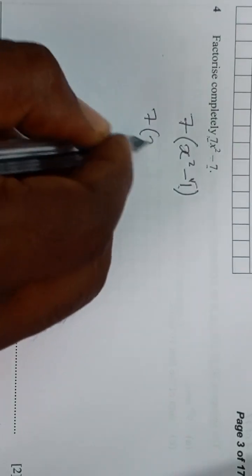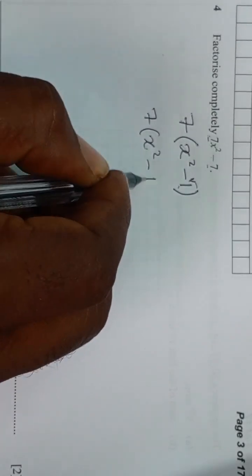So from there, this is a difference of two squares type of factorization. Remember that 1 is a perfect square number. So we are going to find the square root of 1. The square root of 1 is 1. So you say 1 squared. So from there now you introduce the difference of two squares method.